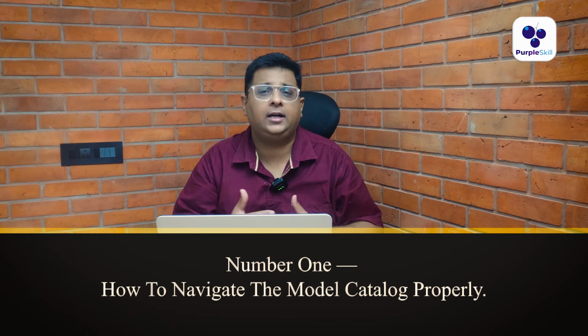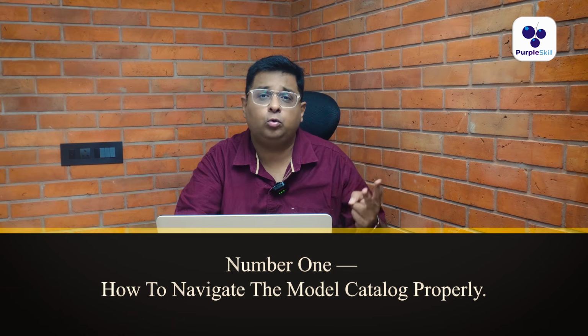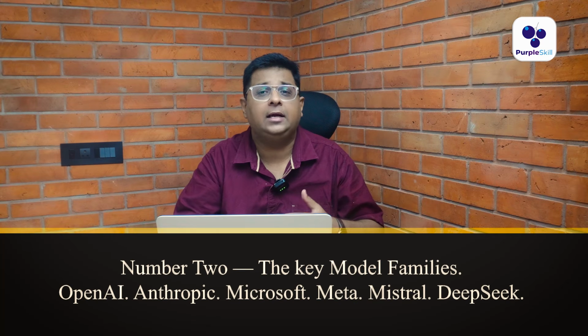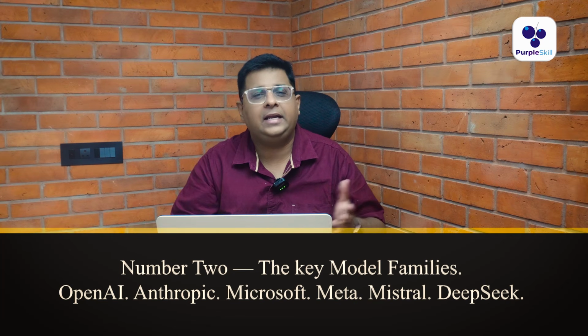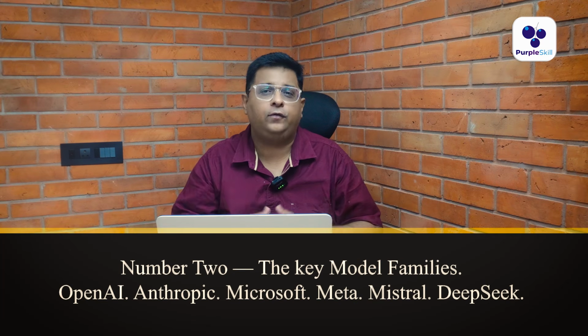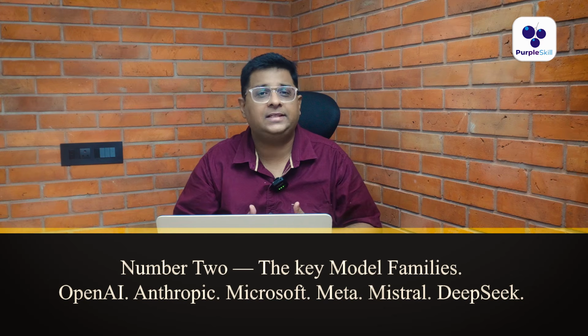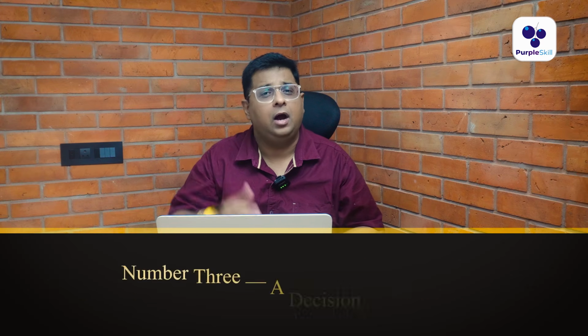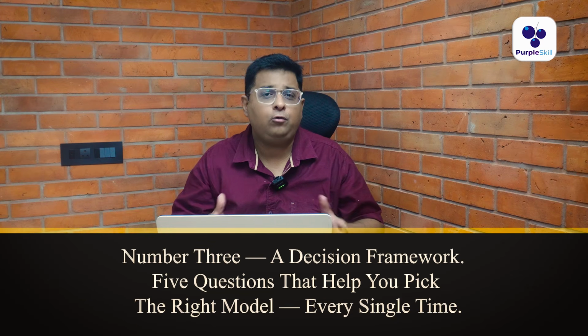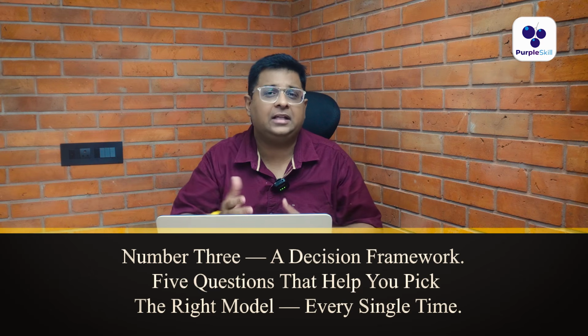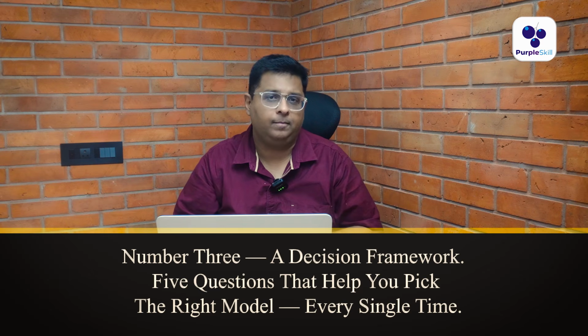do it." Before we jump in, let us take a look at what we are going to cover today. So here in day 2, we are going to cover a number of things. The first one is how to navigate the model catalog properly. Number 2, the key model families you need to know: OpenAI, Anthropic, Microsoft, Meta, Mistral, DeepSeek. Number 3, a decision framework, 5 questions that help you pick the right model every single time.